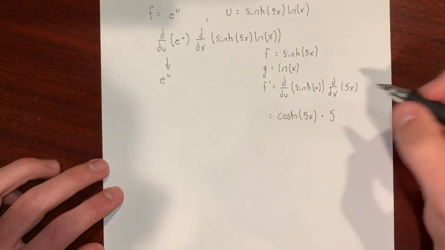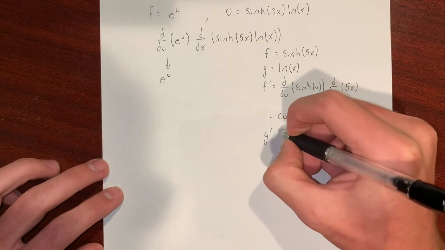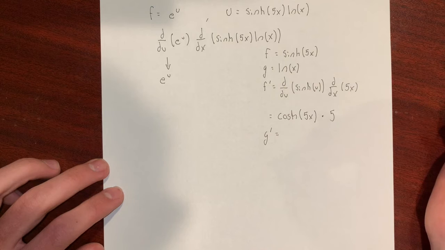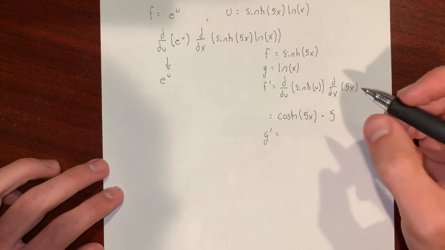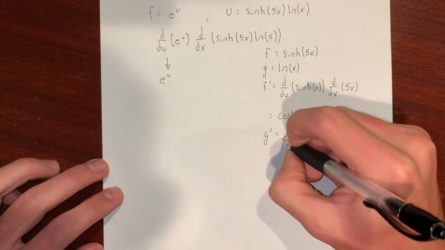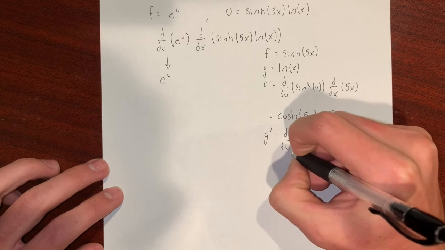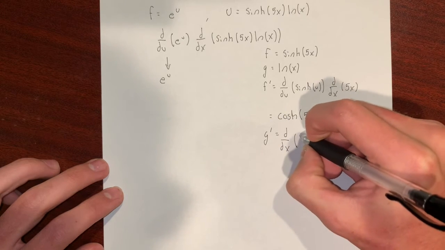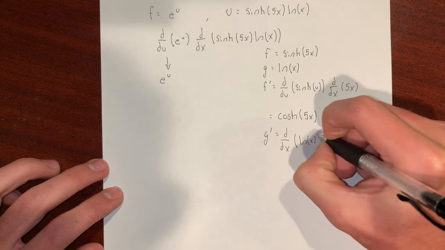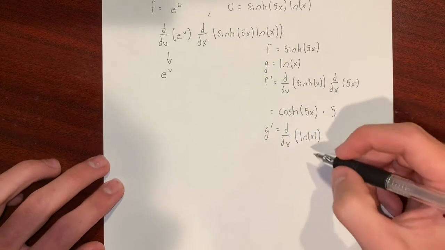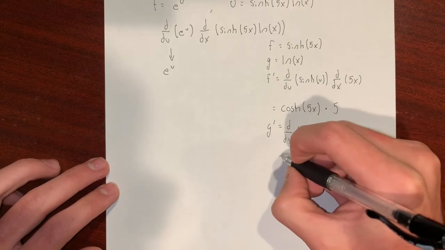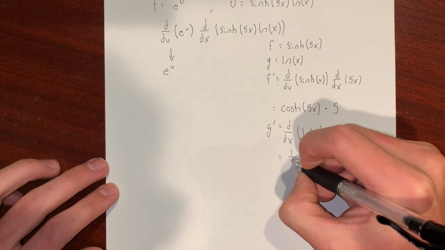So that's my f prime, then my g prime. I'm going to get this from a common derivative, so I'm going to write this out. And when you take the derivative of this, it's just going to equal 1 over x.